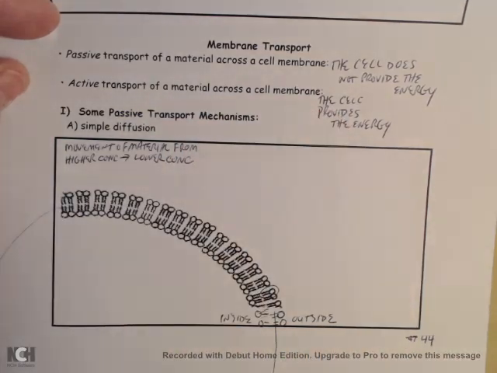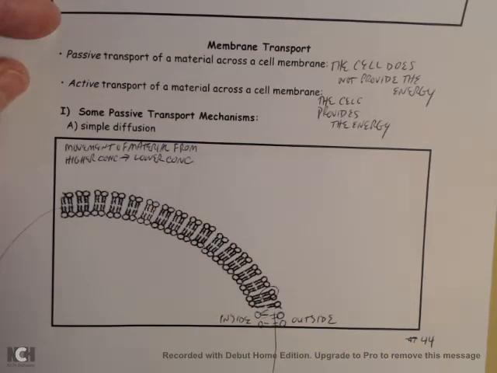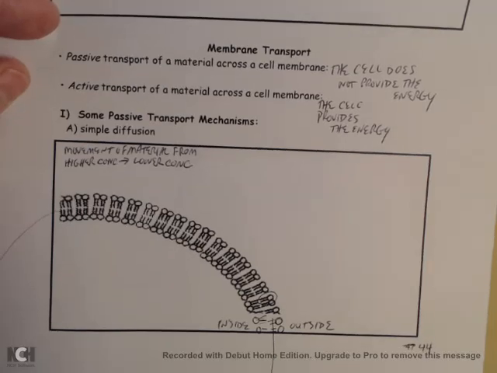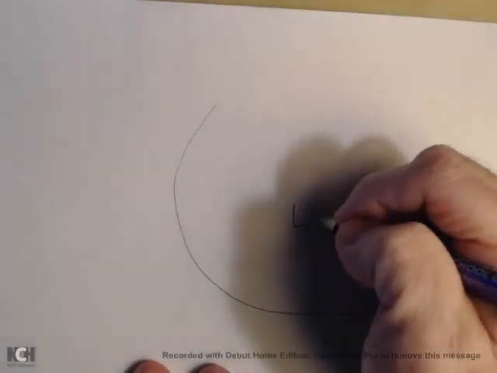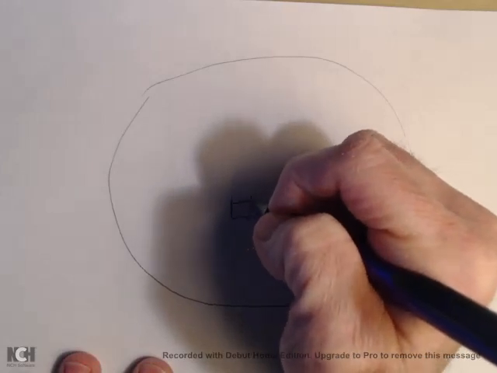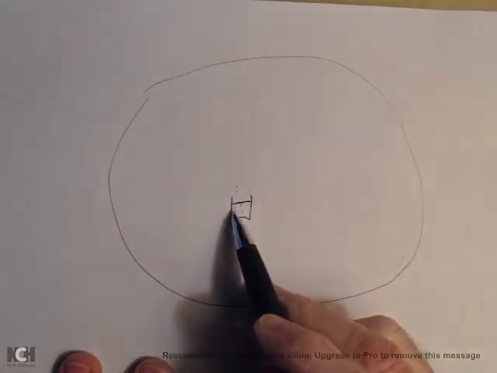And so let's talk about that without even mentioning cells. Let's say I have a bottle of cologne, and I take off the cap and I just let it sit on a table. Given enough time, the whole room's going to smell like that cologne because I have this point source, so to speak. Here's the bottle of cologne, and here's the room.